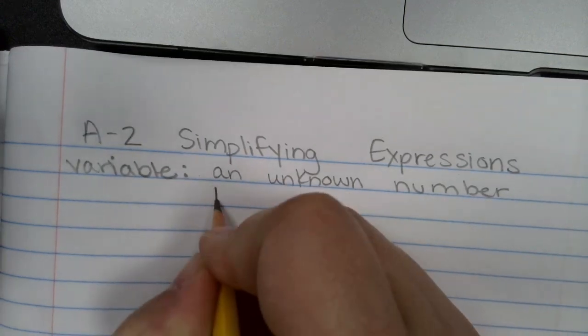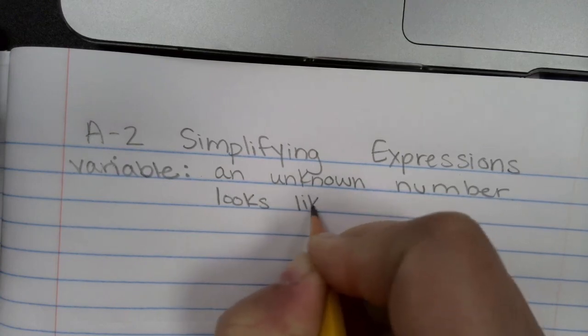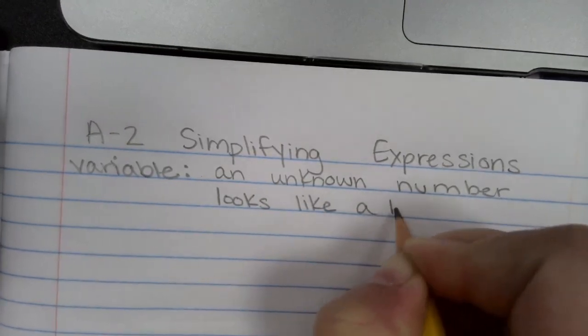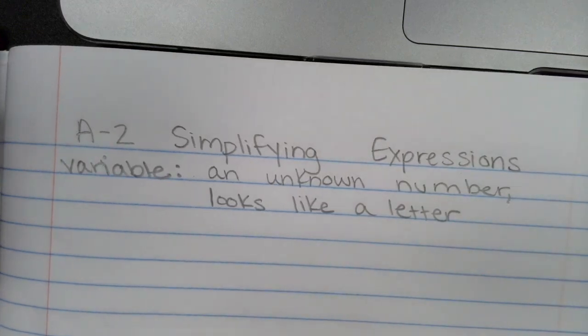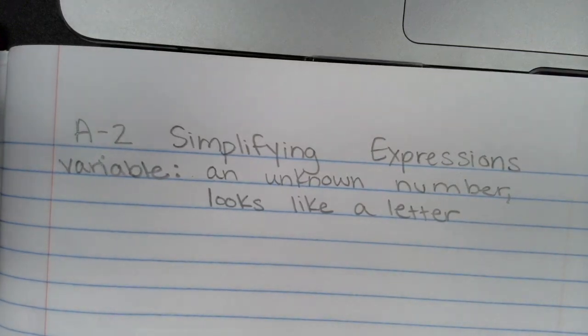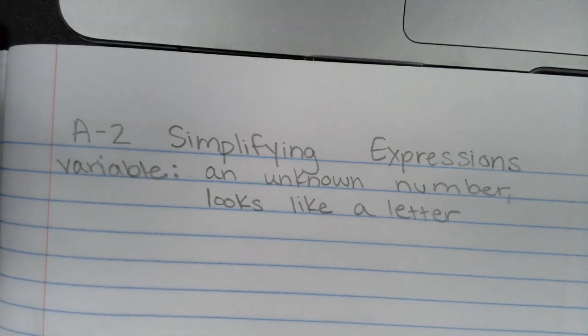So it looks like a letter. So an unknown number, it looks like a letter. In math, generally, what is our favorite letter to use? X. But we like to use lots of letters, different ones.